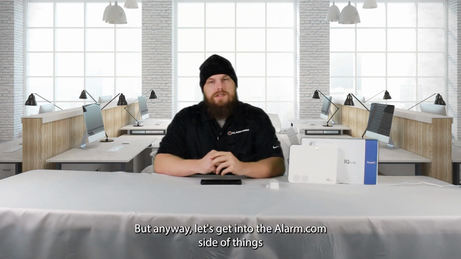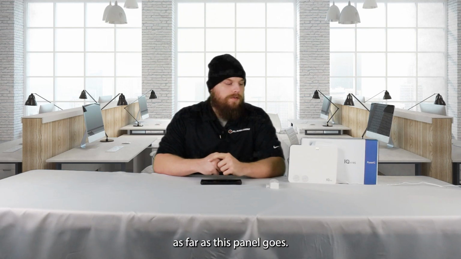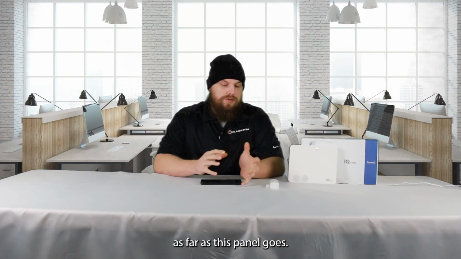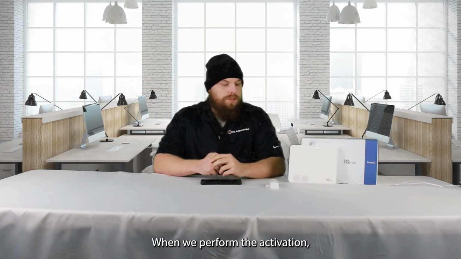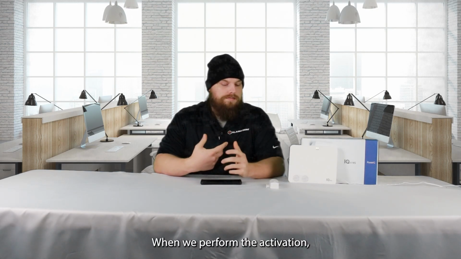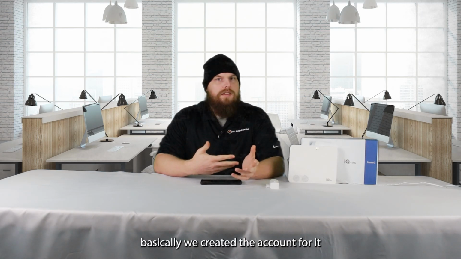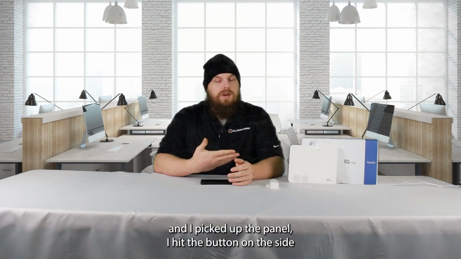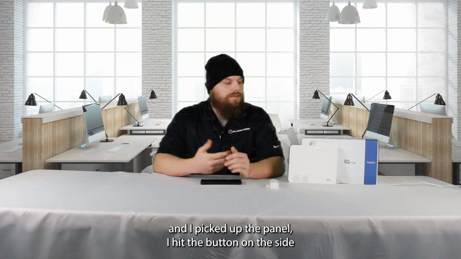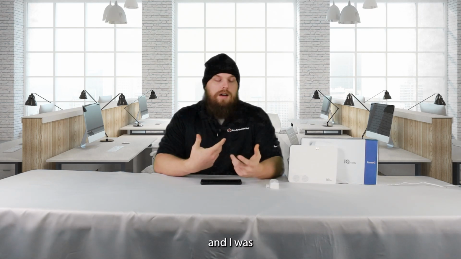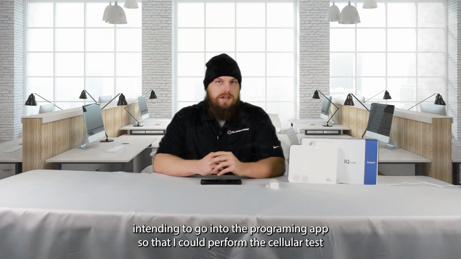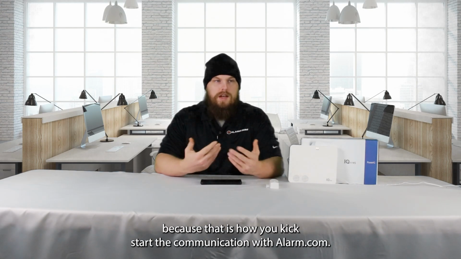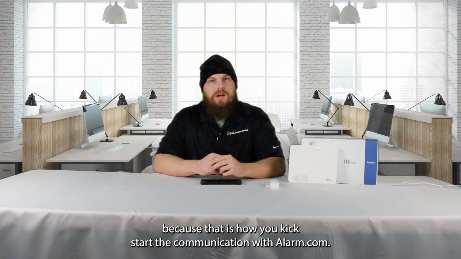But anyway, let's get into the Alarm.com side of things. As far as this panel goes, activating it with Alarm.com is very simple. When we performed the activation, basically we created the account for it, and I picked up the panel, I hit the button on the side, and I was intending to go into the programming app so that I could perform the cellular test, because that is how you kickstart the communication with Alarm.com.